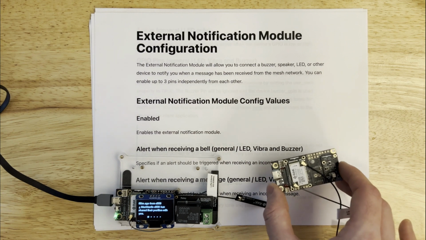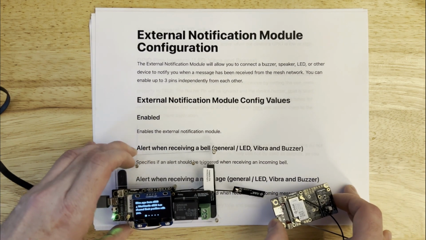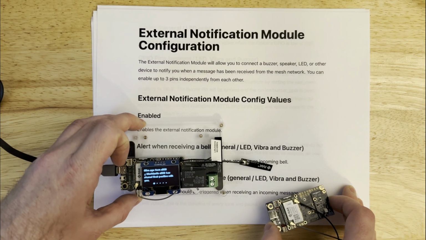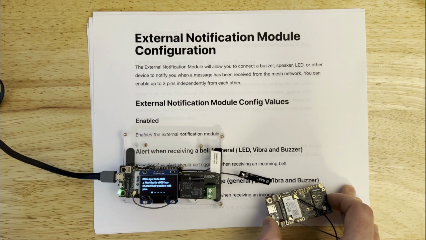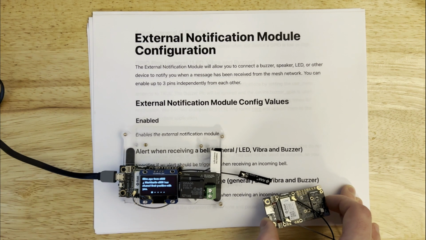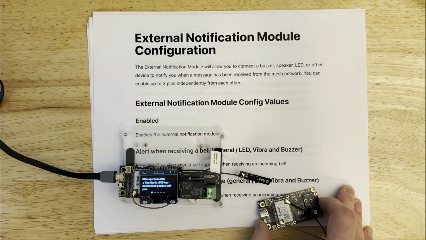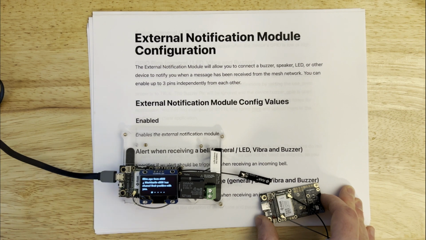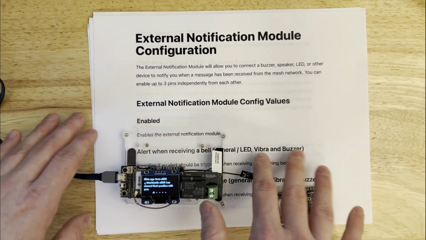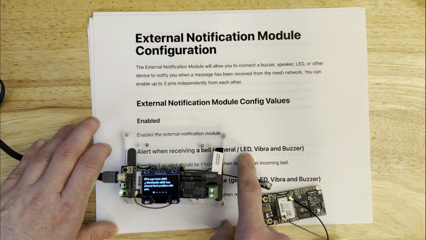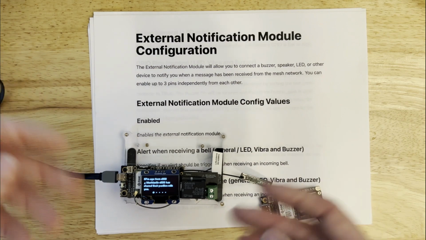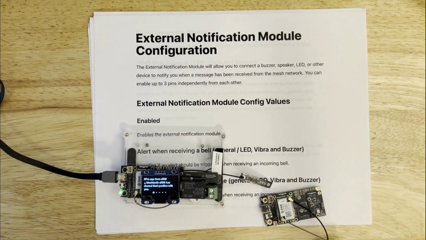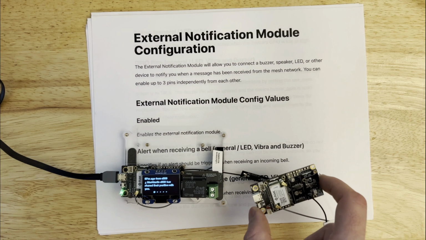Another thing that we have to do is actually configure which GPIO pins the device is using, and the community has some recommendations on that. If you go to like the Discord, you can ask questions about where to hook up, what to hook up for receiving external notifications to activate any number of things. The main three that we have are an LED, a vibra, so a little buzzer vibration device, like you get a little buzz on your cell phone, and an actual buzzer, and that's a PWM.